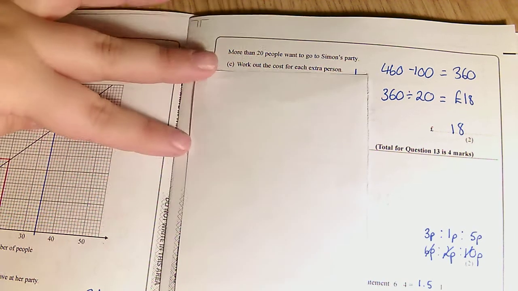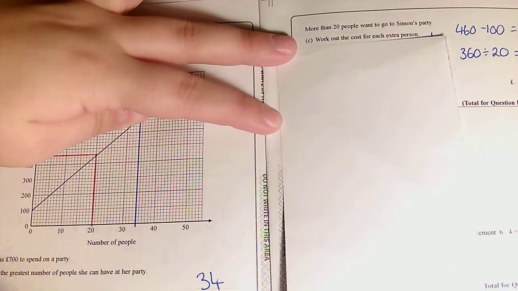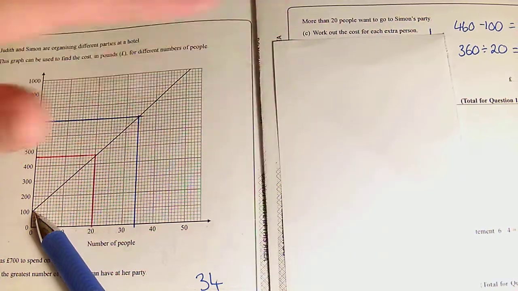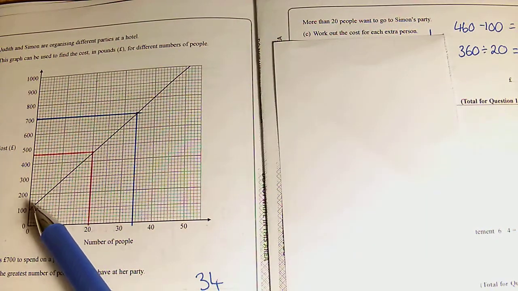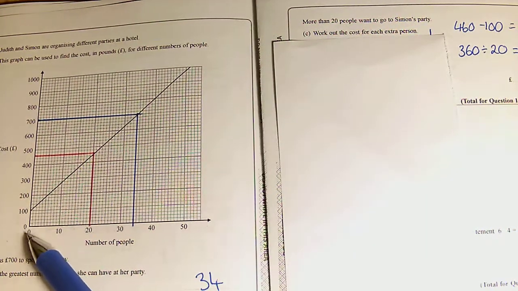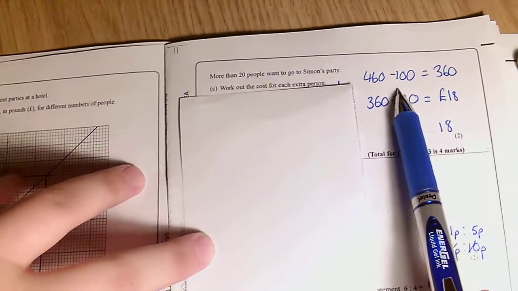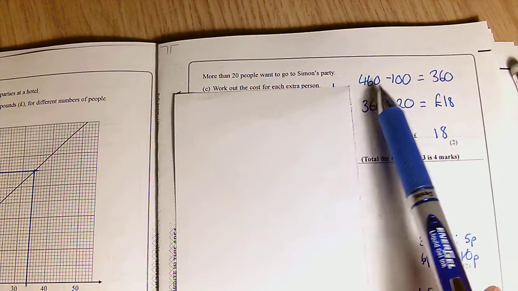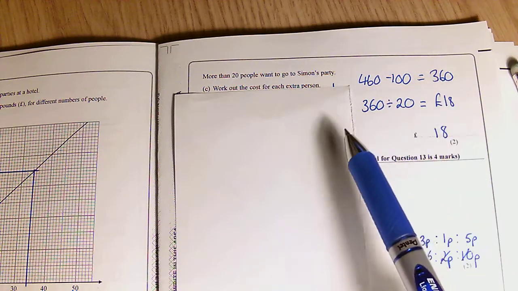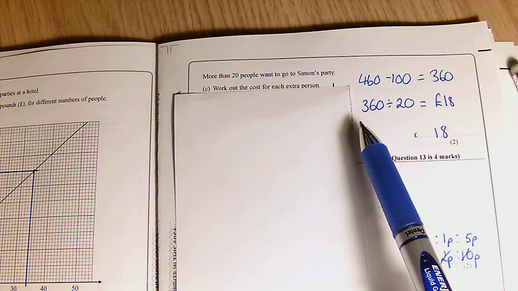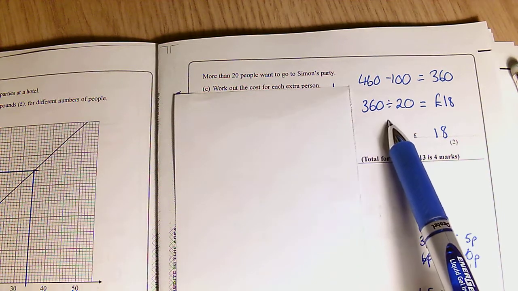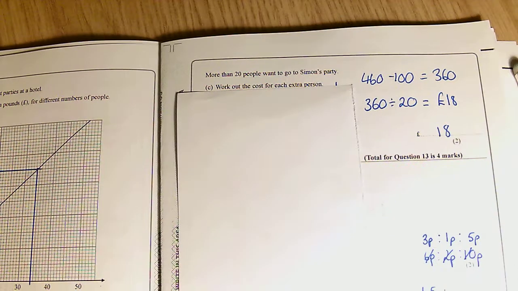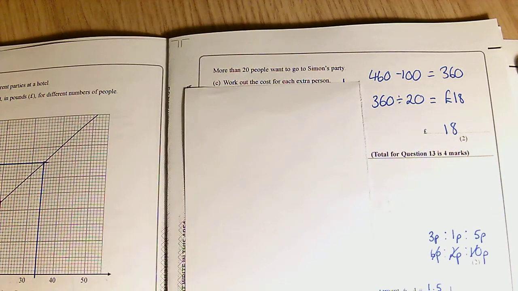However, when you then look back at it, you realise actually there is a flat cost of £100. That is the base charge. That's how much he gets charged before he even invites his guests, with 0 people. So we have to take that charge away from that 460, because he's paying that anyway. So that takes us to £360. And if we divide £360 by 20, that gives us £18 per person.